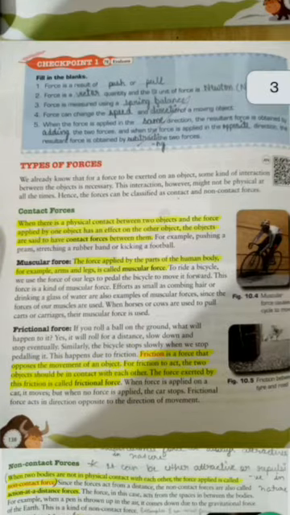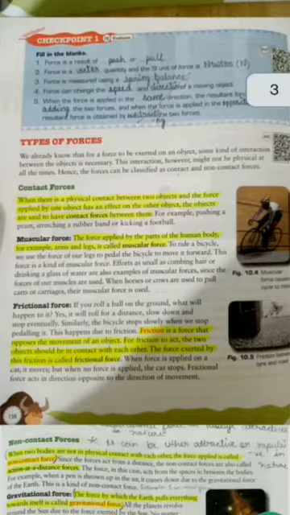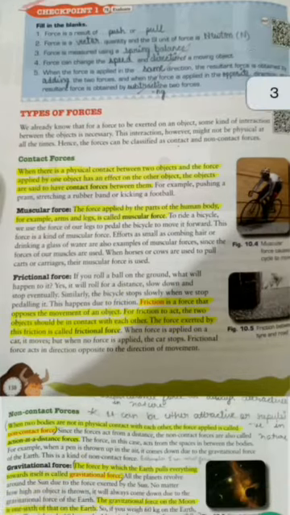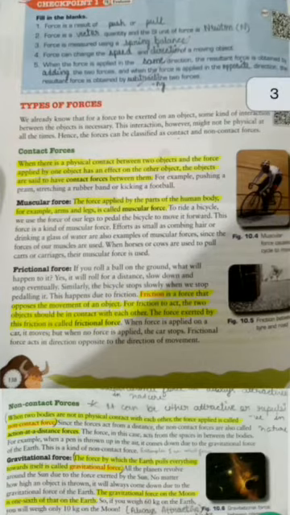When the two bodies are in contact, it means they are physically touching each other. That time you can say that the force will be of contact type. Under the contact force, we have several types of forces. First is your muscular force. Muscular force is a force which is generated by the muscles, for example, when you are riding a bicycle or when you are walking.